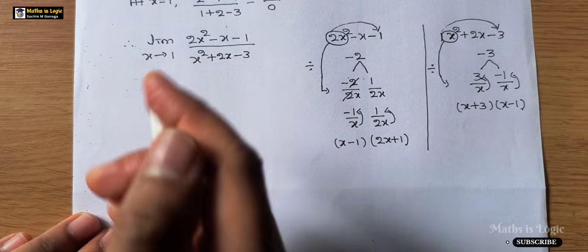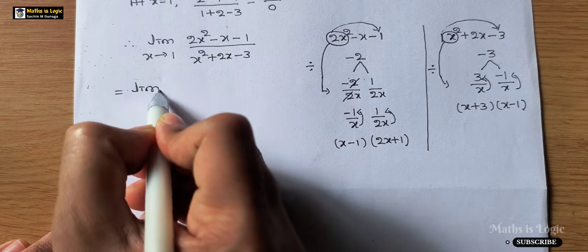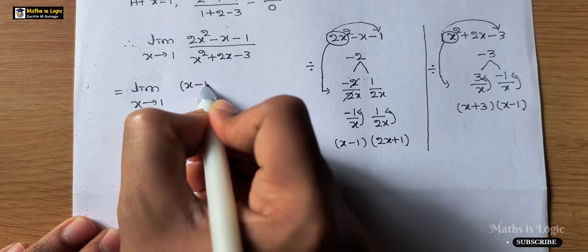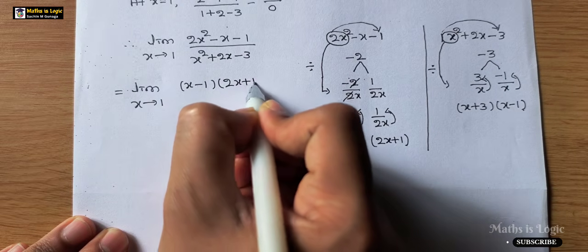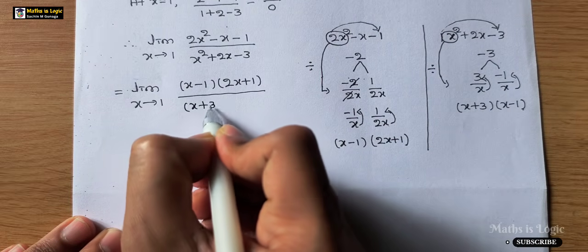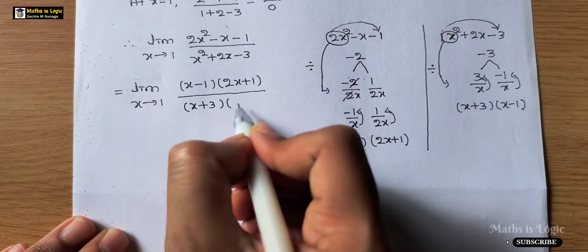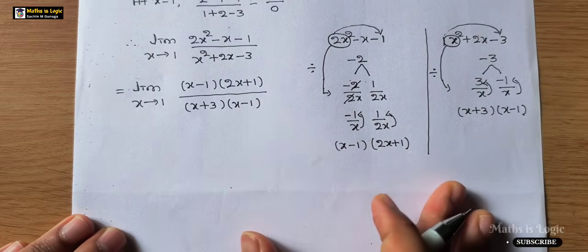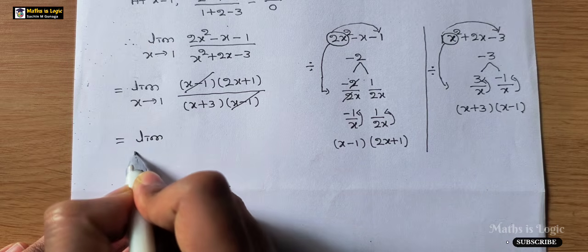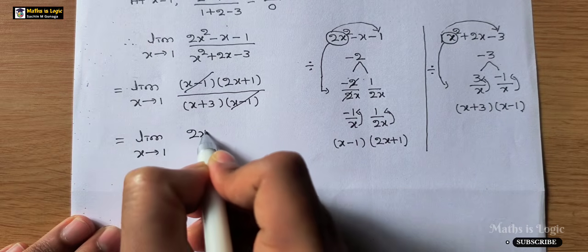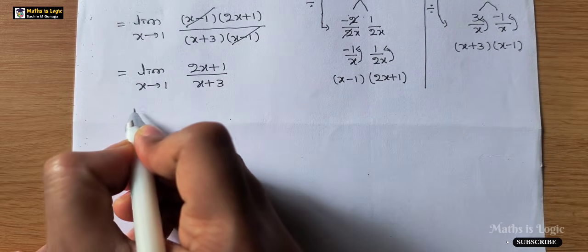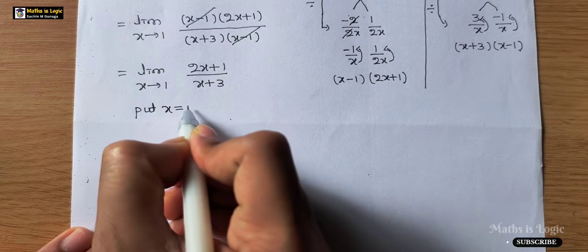Now replace. So which is equals to limit x approaches 1. The numerator factors are x minus 1 and 2x plus 1, divided by the denominator factors x plus 3 into x minus 1. So now cancel x minus 1, x minus 1. Therefore, what is the remaining value? Limit x approaches 1, 2x plus 1 divided by x plus 3. Finally, substitute x is equals to 1.